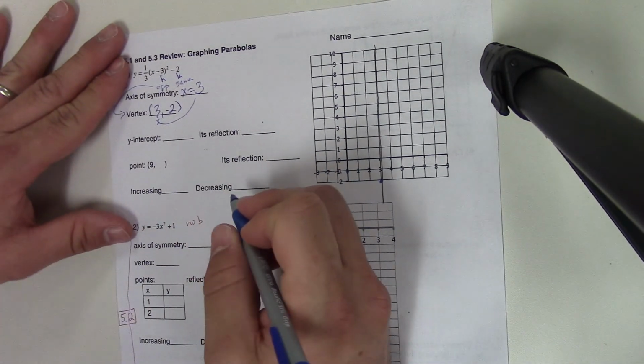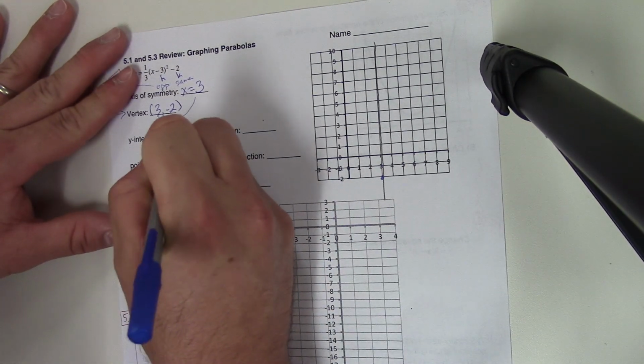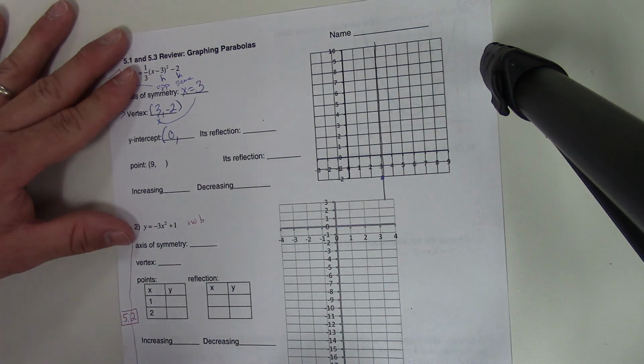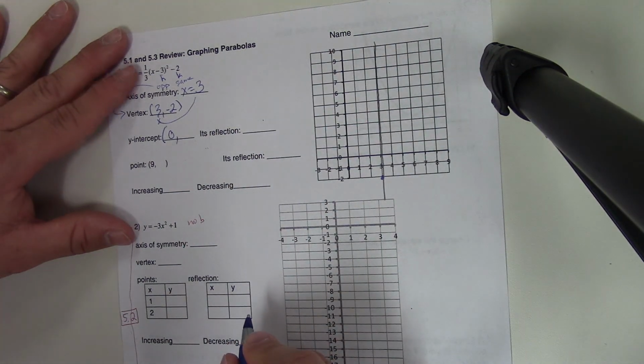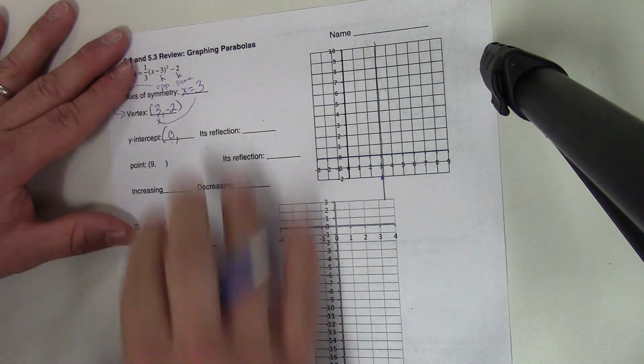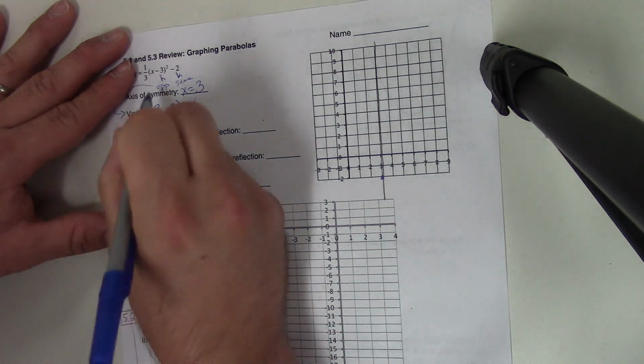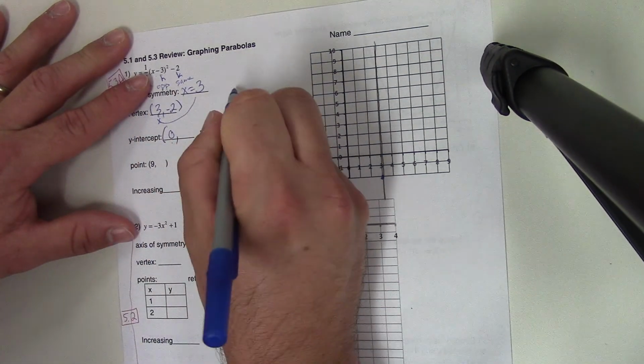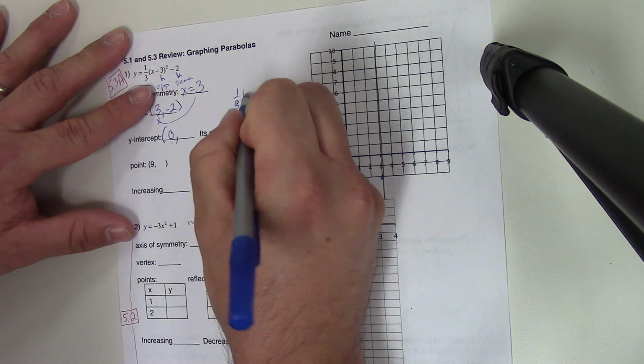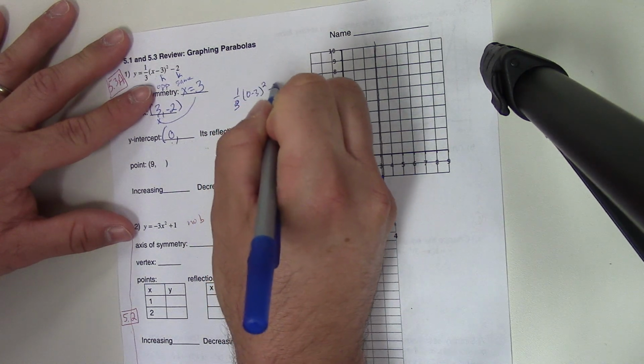We talked about how the y-intercept, and this is again for any form you have to graph, has 0 as the x value because it's on the y-axis. I just plug 0 in, and that's for every form on here as well. So if I plug in 0 here, I get 1/3 times (0 minus 3) squared minus 2.